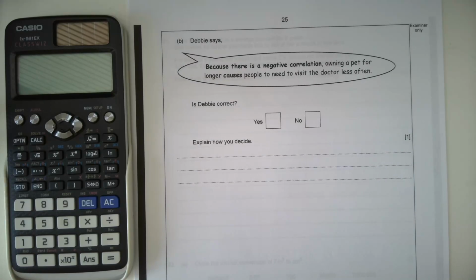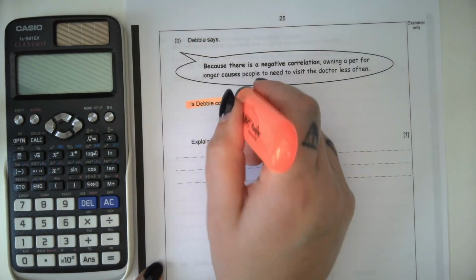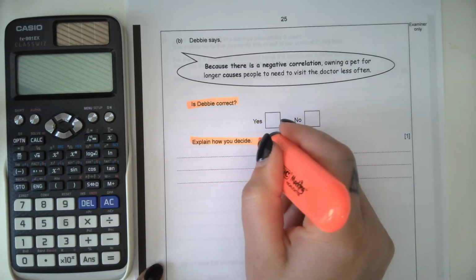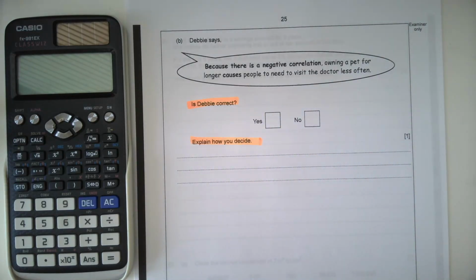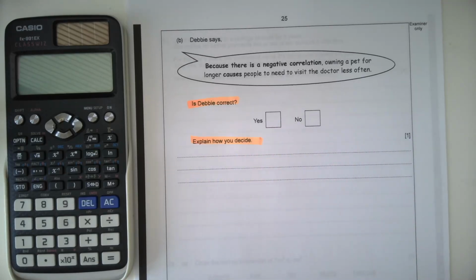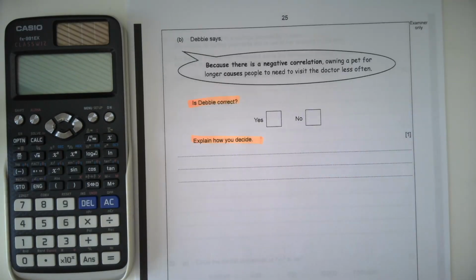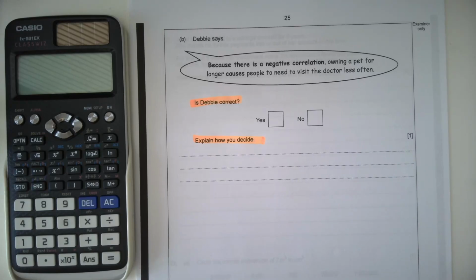Part B. Debbie says, because there is a negative correlation, owning a pet for longer causes people to need to visit the doctor less often. Is Debbie correct? Yes or no? Explain how you decide. So we're going to need to think about this before we tick yes or no. Okay? So yes, there is a negative correlation. According to this graph, there's a negative correlation, but correlation doesn't imply causation.